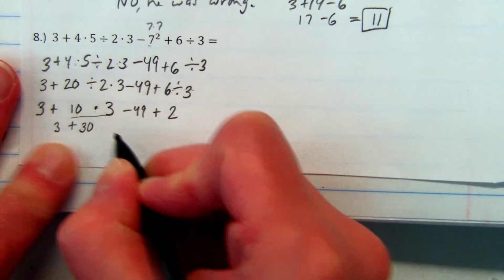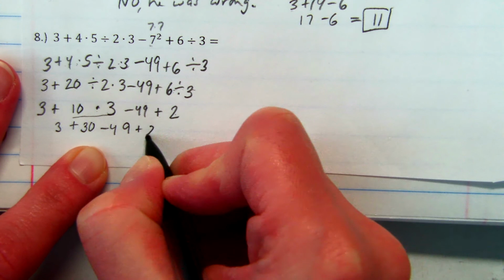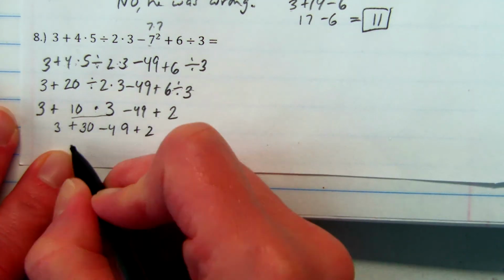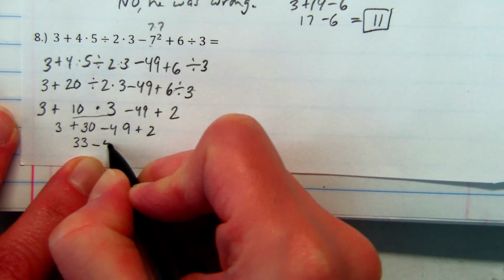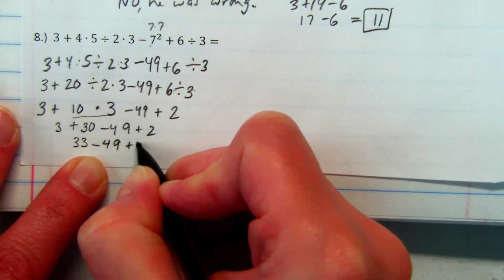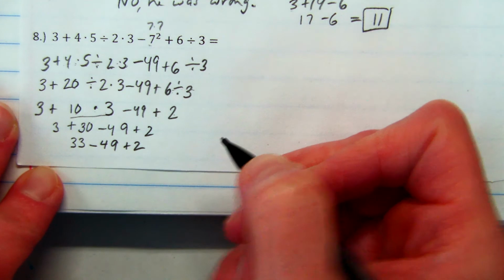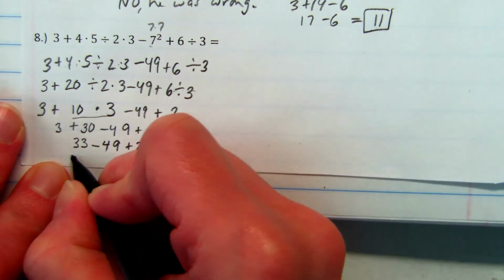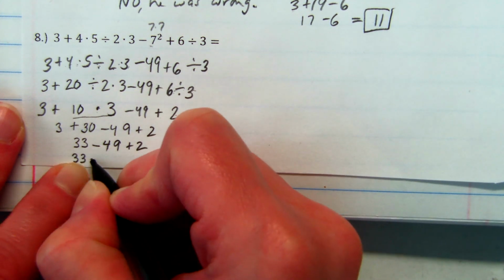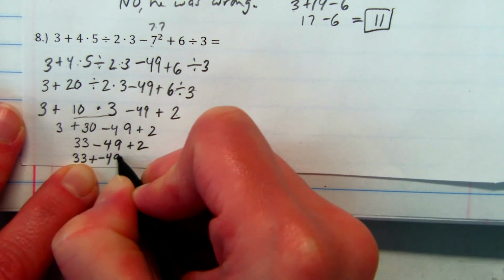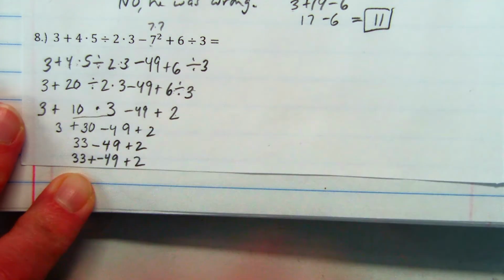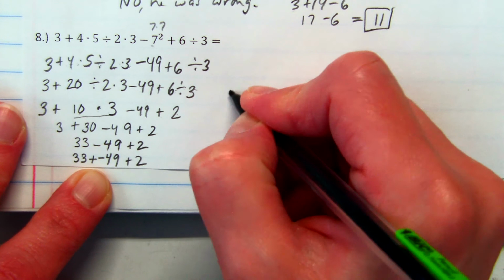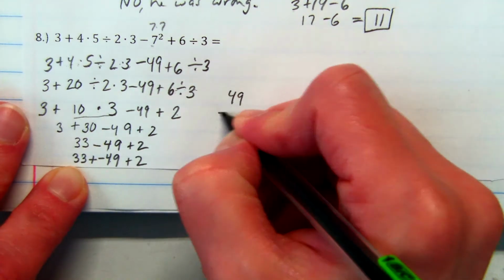And then we can do all of the addition and subtraction. So 3 plus 30 is 33. Then I have to subtract 49. And then I have to add 2. So 33 minus 49 is not one we can do with regular math. We want to keep change. So keep the 33, change it to addition, change it to negative 49. Or you could do that mentally if you wanted to, but I like having it on the paper. So I have different signs, some spiders and worms. We have to figure out, it looks like the worms are going to win.